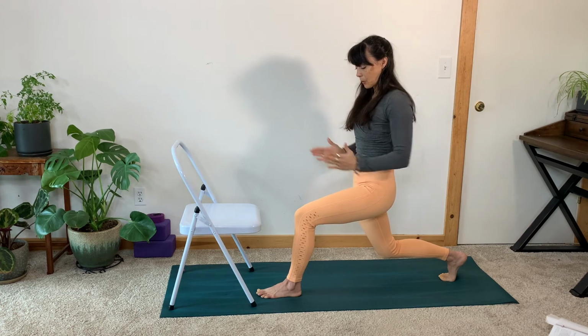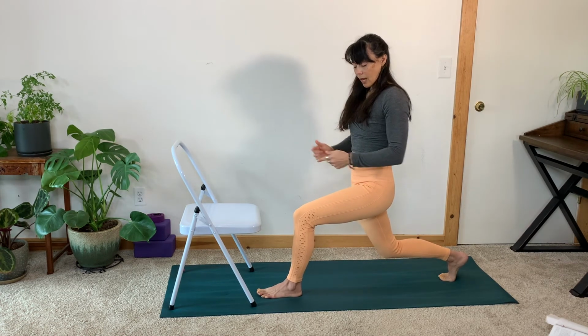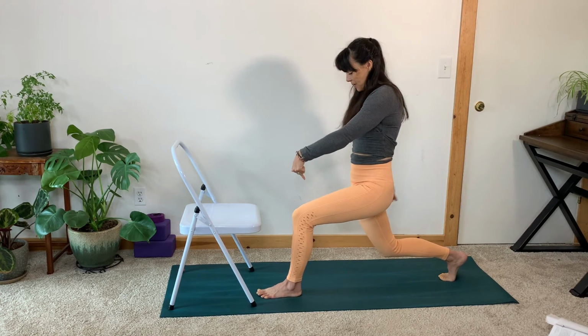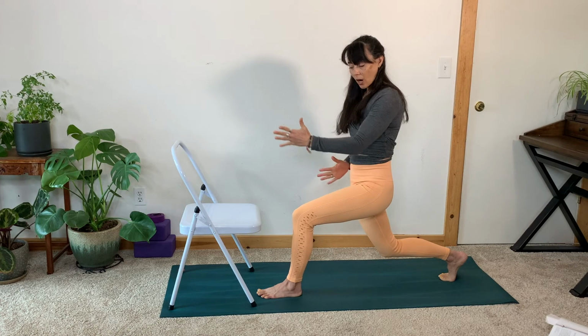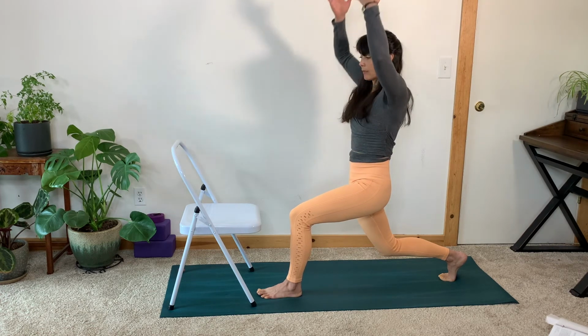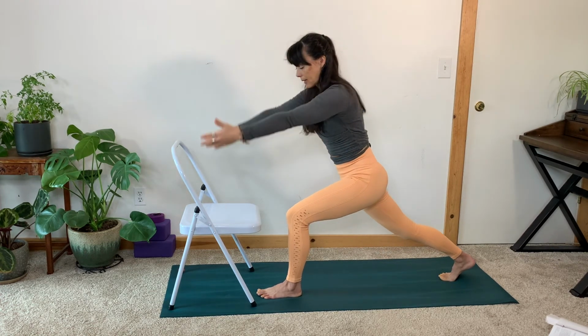The hips are square to the front. We almost have this action of these legs like scissors, that the front heel, calcaneus bone, and the back toes are pulling in towards each other. It gets a little bit deeper of a stretch right to the front of that thigh. All right, we're going to bring the hands back down to the chair, straighten the back leg.